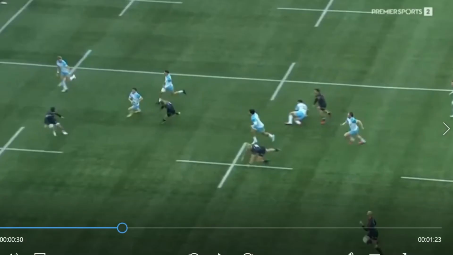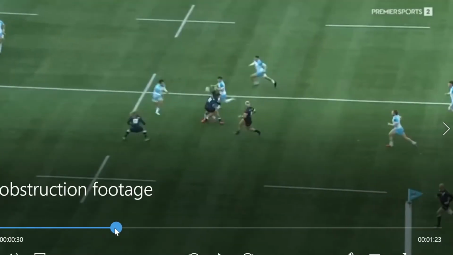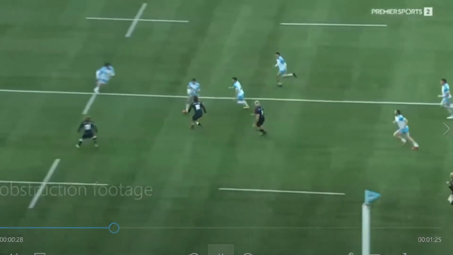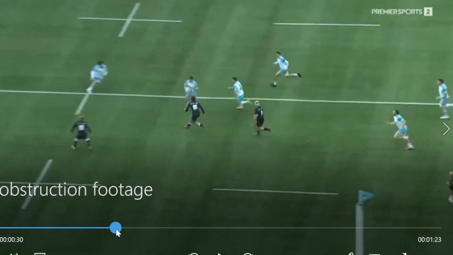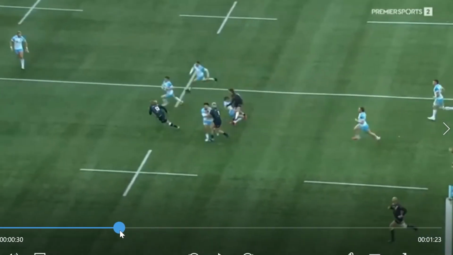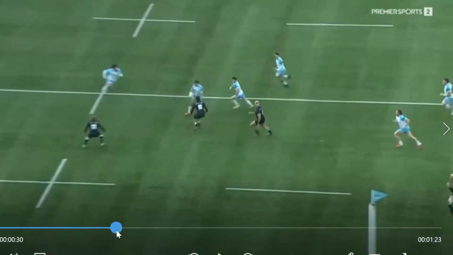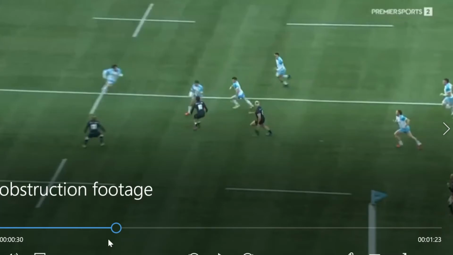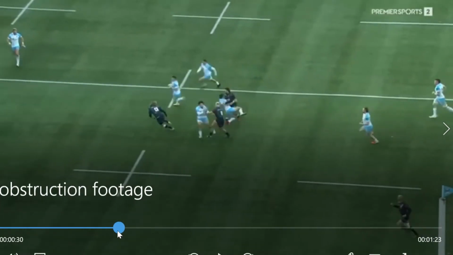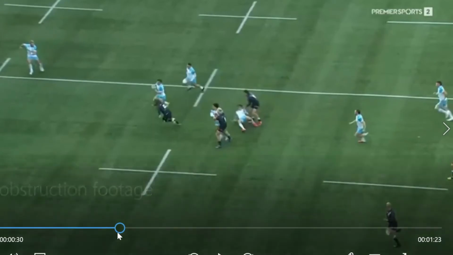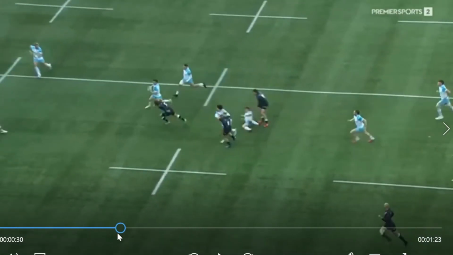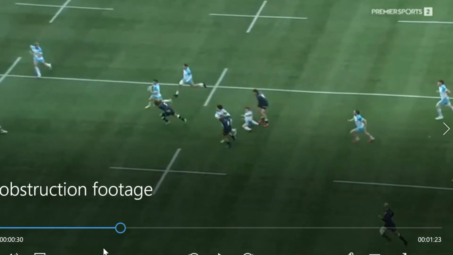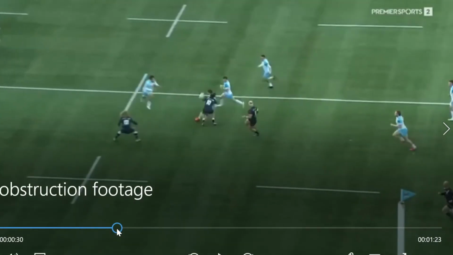So if we take another look back here, this is a pretty decent angle of it. What we need to determine is whether this is an intentional obstruction or not. And personally, I don't think it is. I don't think he changes his line at any point. He's continuing to run. Both of them are continuing to run, and they both hit each other. To me, from my personal opinion, that is a collision. That is not an obstruction. It is two players running.